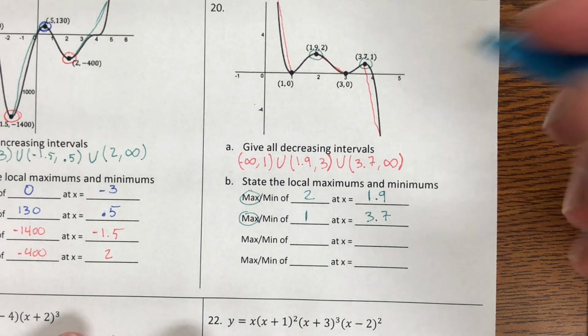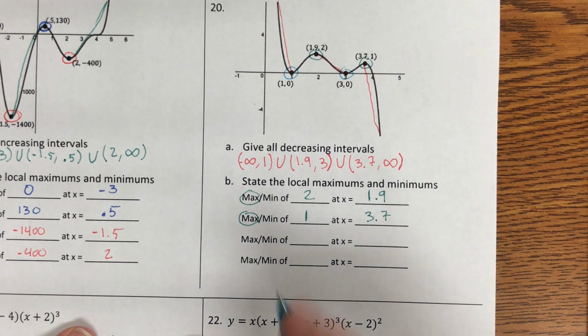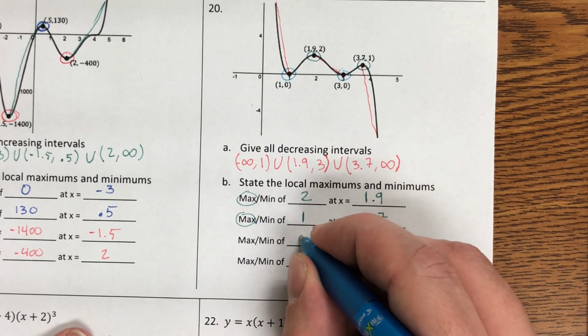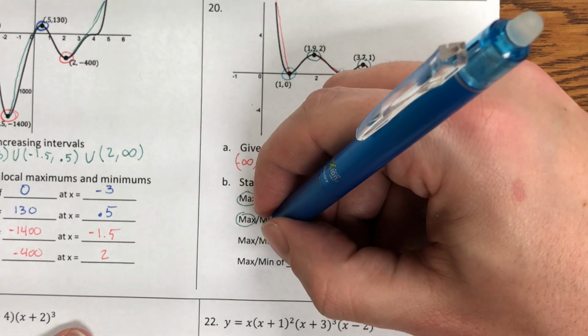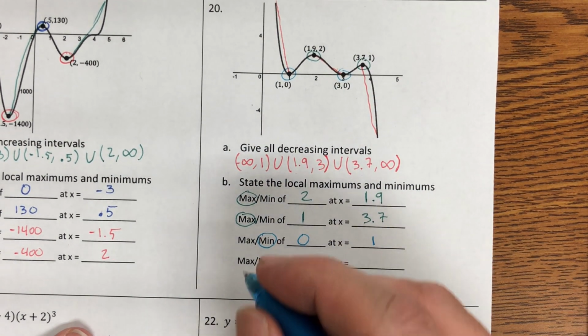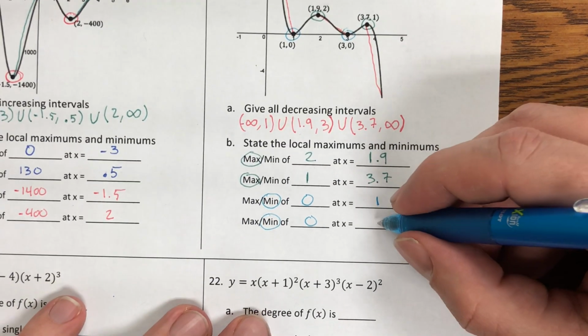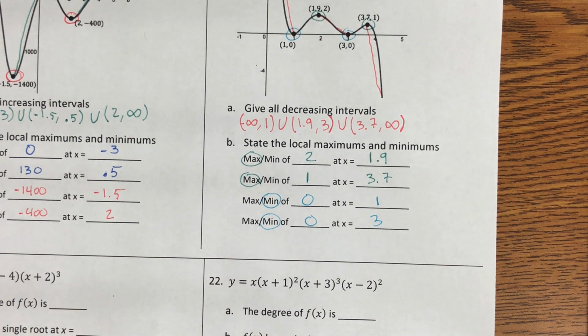My minimums are those two. So it's a minimum of that low value is 0 at x equals 1, and another minimum also at 0 when x equals 3.